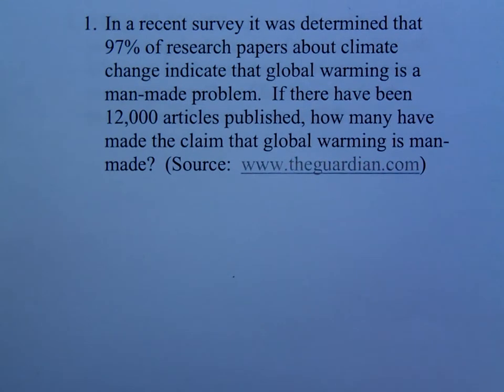Now, if there have been 12,000 of these articles published, my question to you is, how many of these have made the claim that global warming is man-made? So now we're going to have to take the information that we did the other days with the percent proportion and the percent equation and use that in word problems to answer these questions. So you have to be able to translate what's the part, the whole, or the percent.